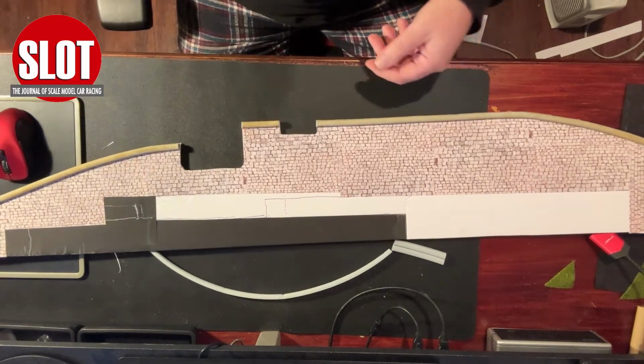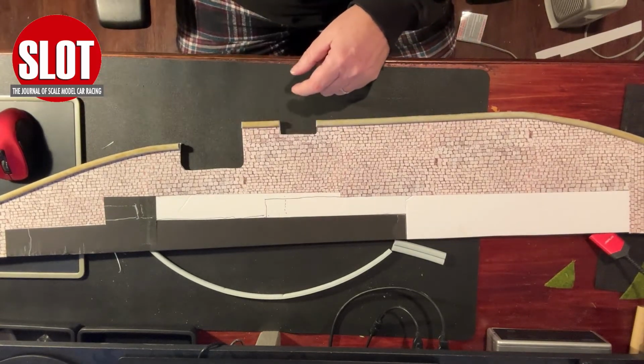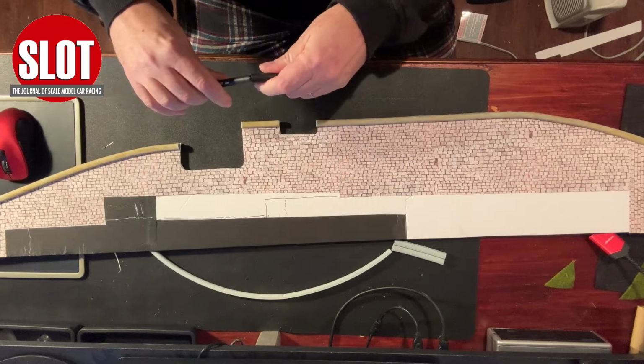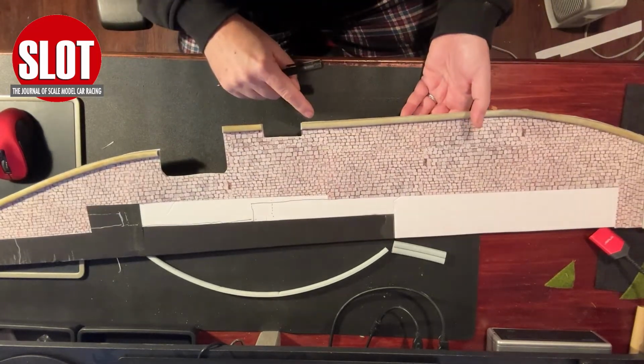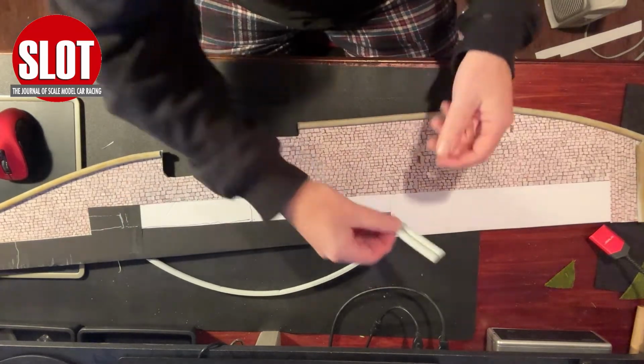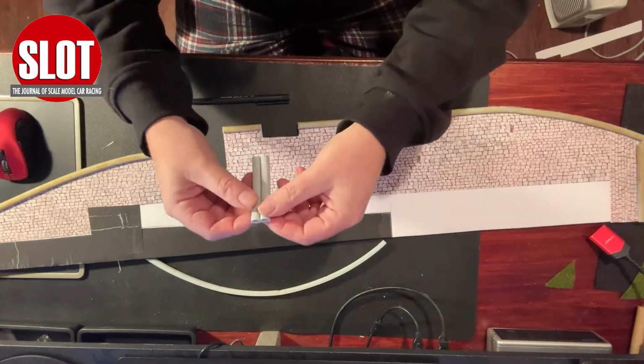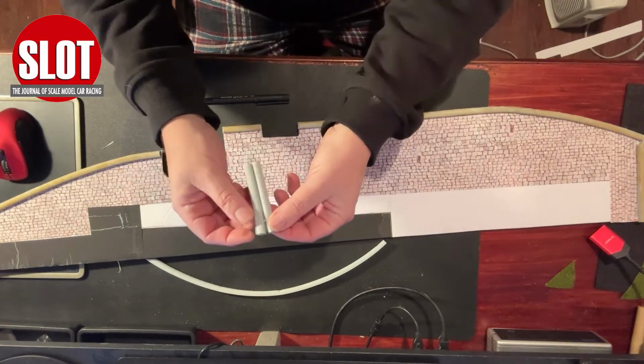Now, one thing I did with these, and I'll show you how I do that here. This curb is actually weather stripping. It comes like this, and you can just pull it apart.